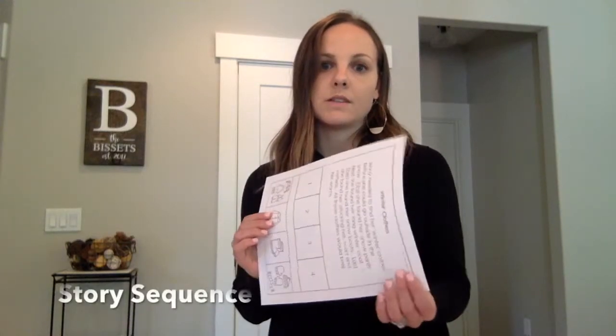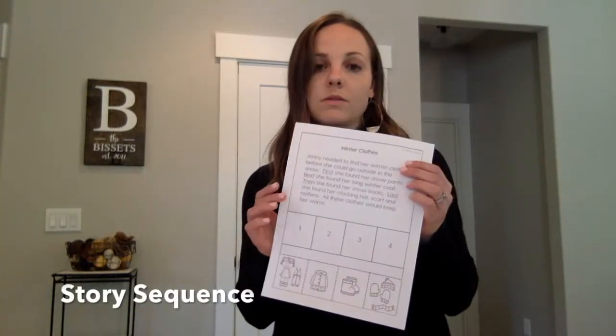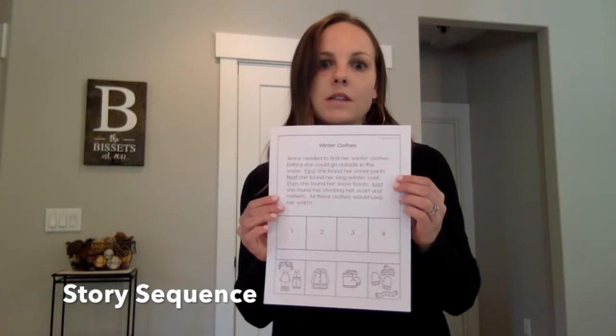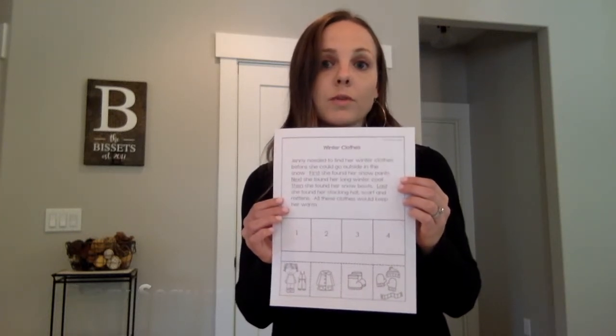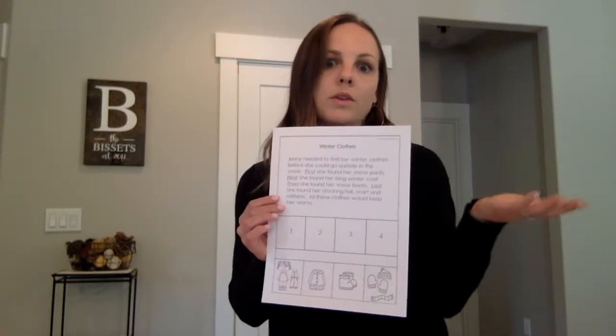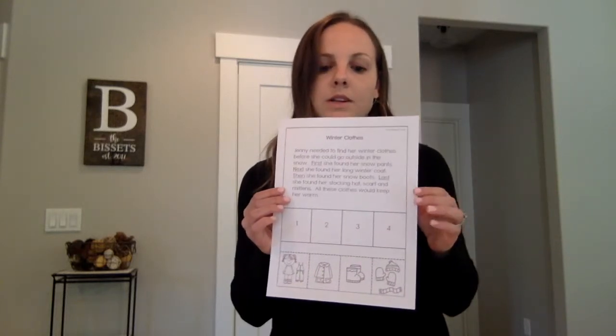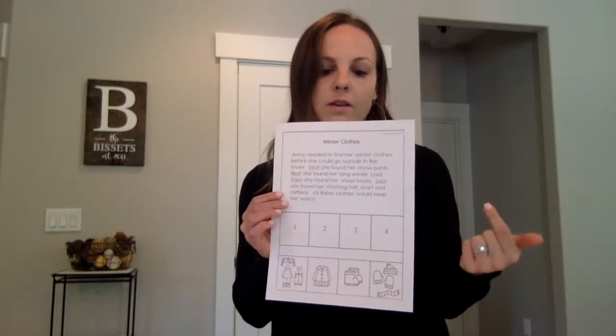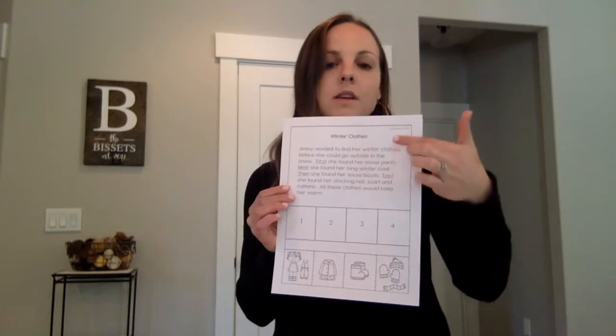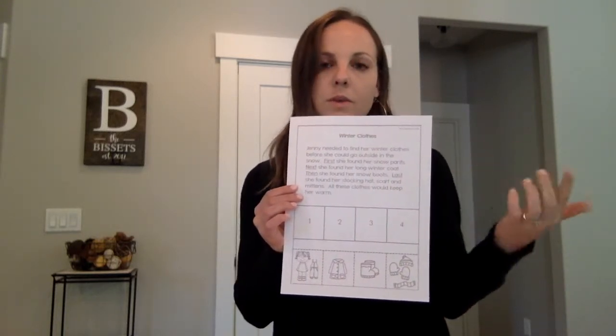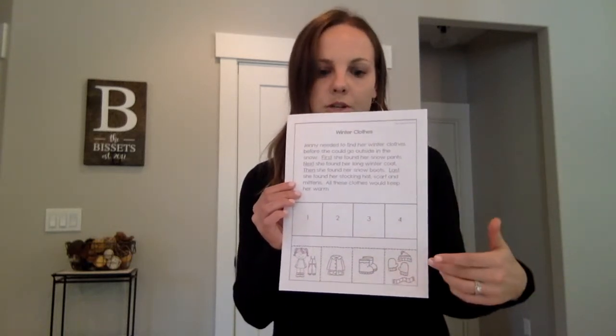Another activity that I like to use is a story sequence. This is a great opportunity to tie in sequencing activities into the curriculum or familiar stories like The Three Little Pigs, for example. And there are tons of resources online for stories. Some don't have words, some do. You could make up your own story to go with the picture items.